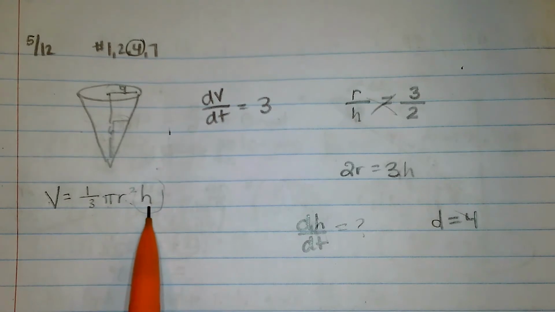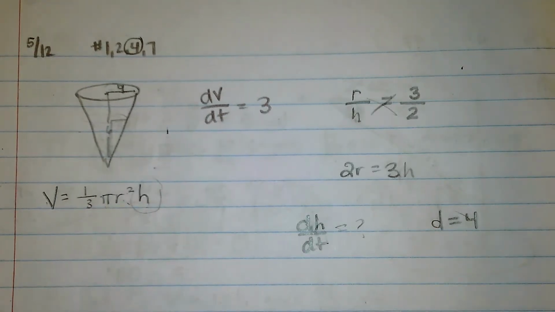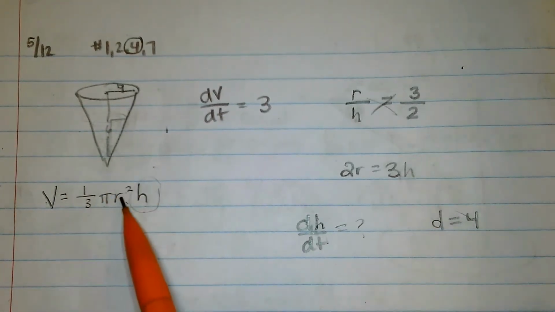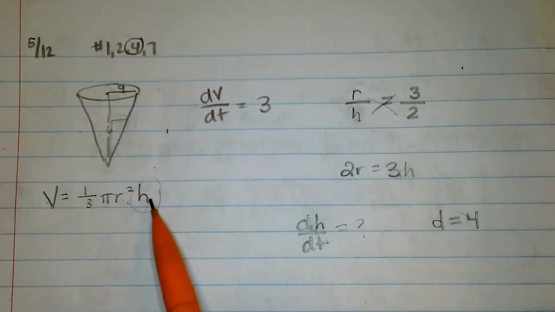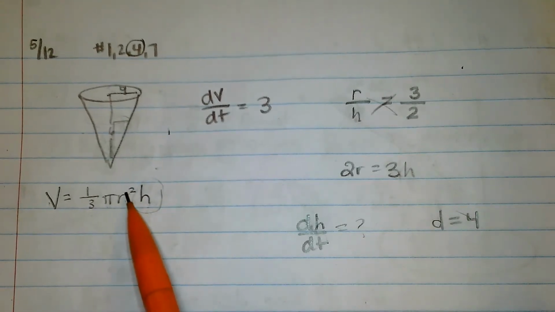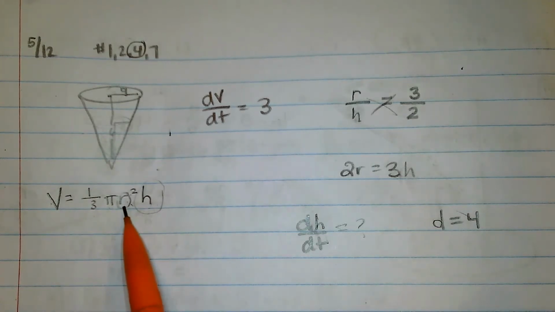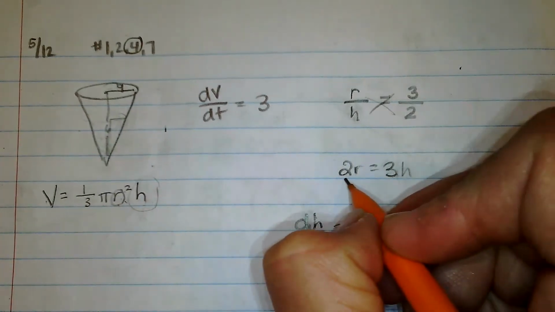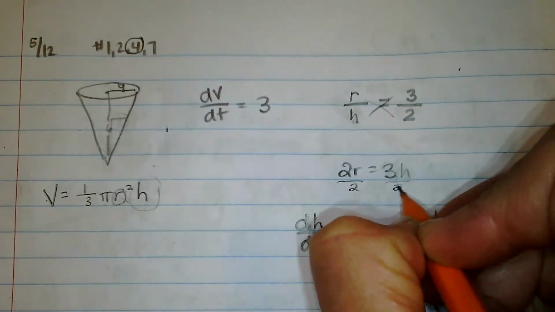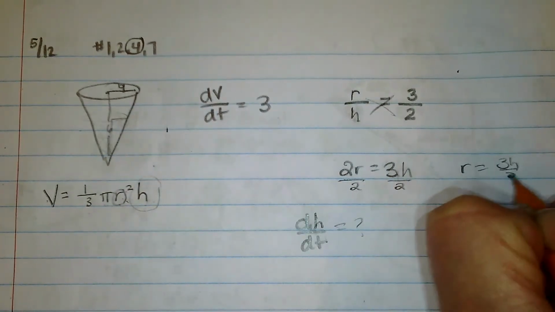Since we're after dh/dt, rather than introducing a dr/dt, I think it makes sense to replace the r prior to differentiating. So in this case, I would replace my r with 3h over 2.